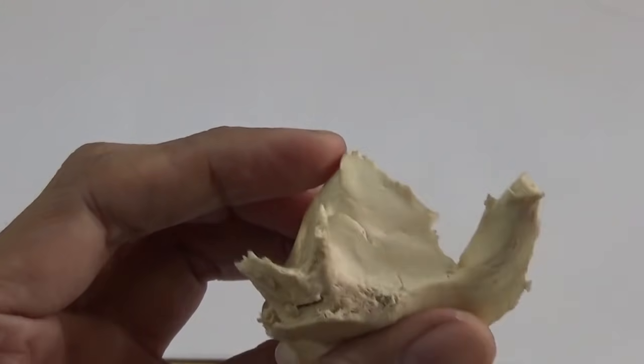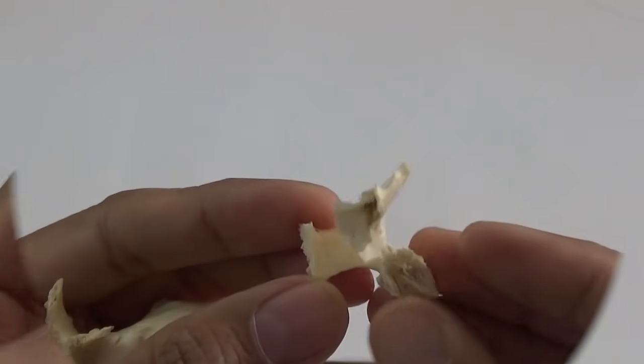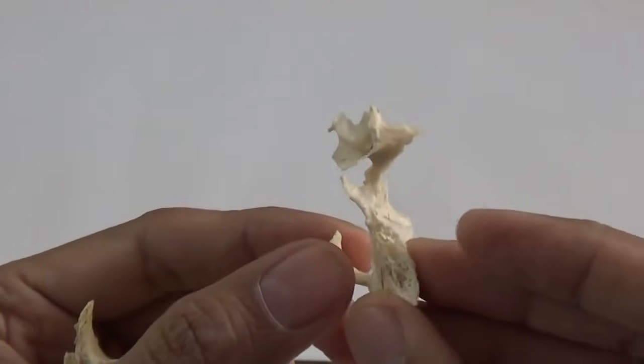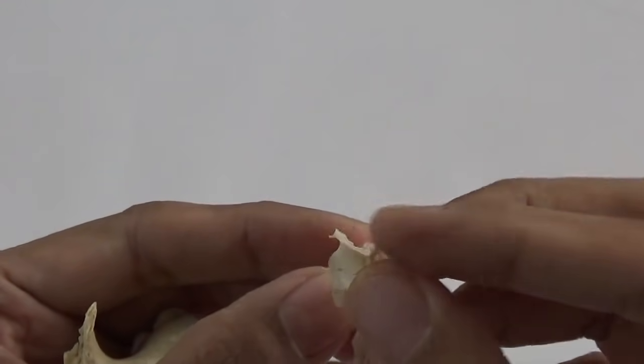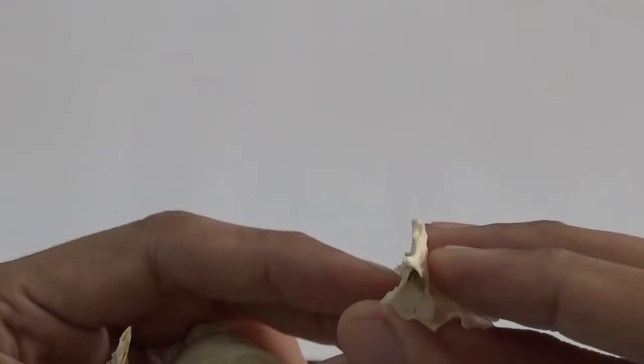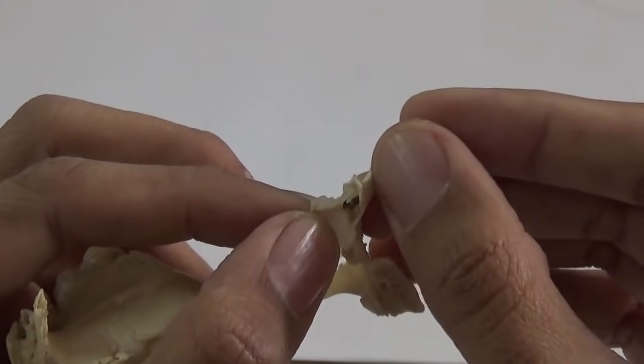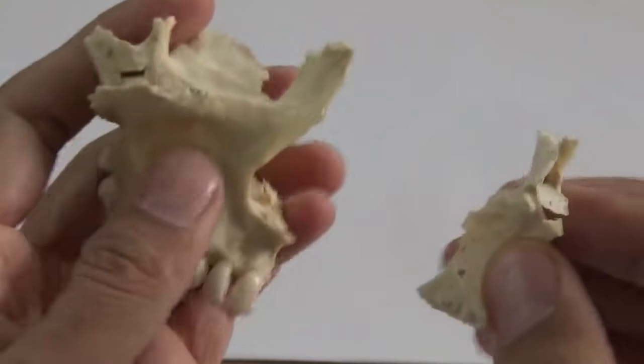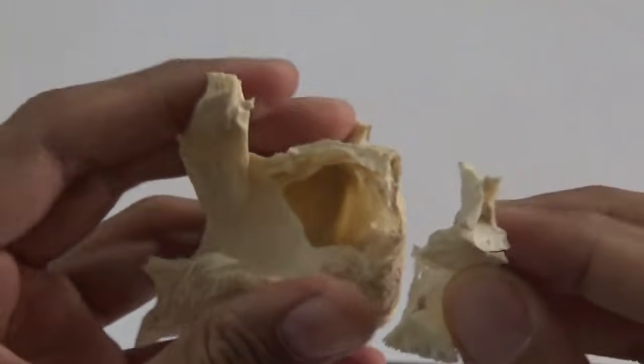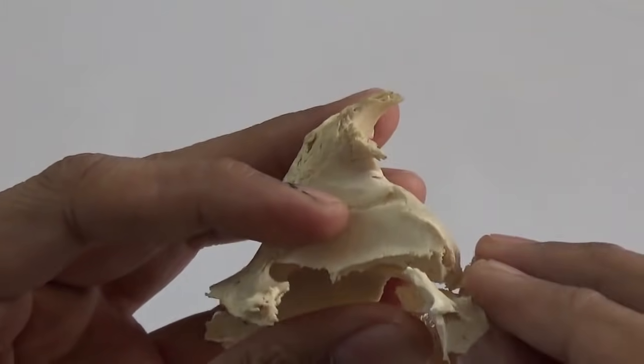Let me show you. So this is right palatine bone, and this is the orbital process, and over here this portion of orbital process, okay, is connected to maxilla along its medial margin like this.